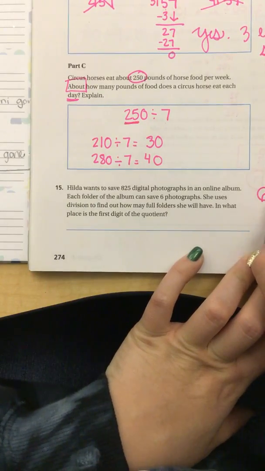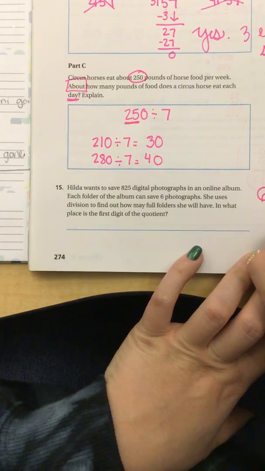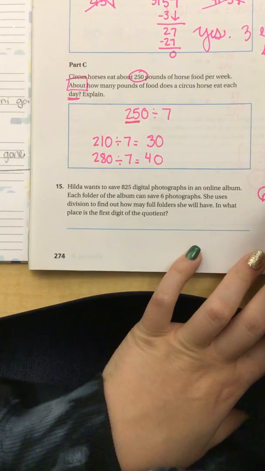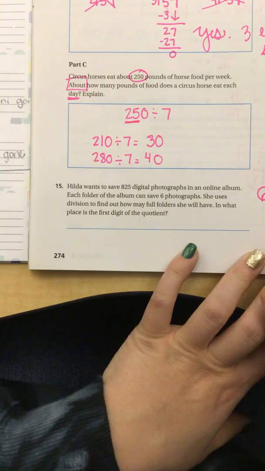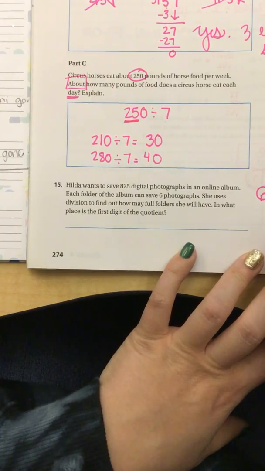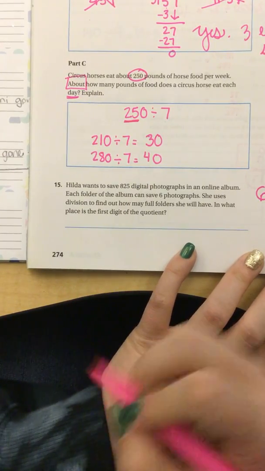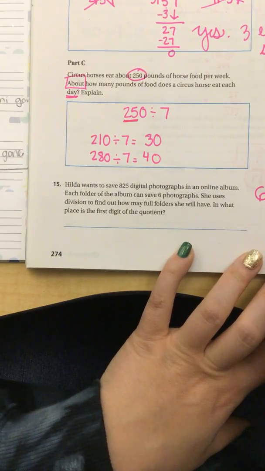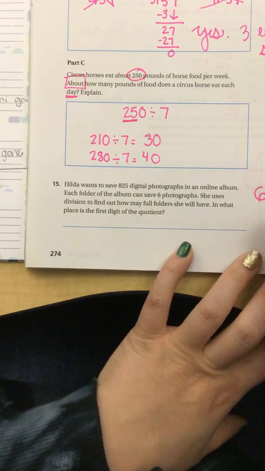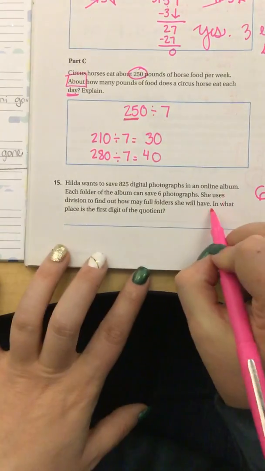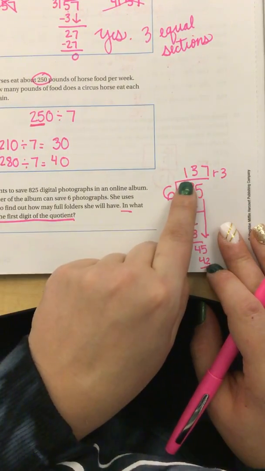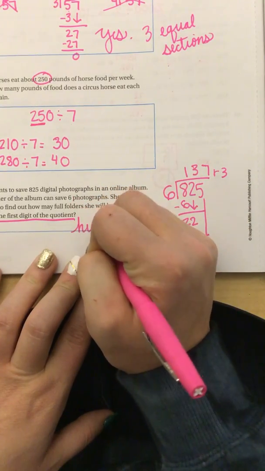6 goes into 8 one time with 6. When I subtract, I have 2 left over. So 6 goes into 22 3 times with 18. Subtract, I have 4 left over. Bring down my 5. 6 goes into 45 7 times with 42, which is 3 left over. Now, once I've solved it, then I'm going to come back to the question, in what place is the first digit of the quotient? Well, my first digit of my quotient is in the hundreds place.